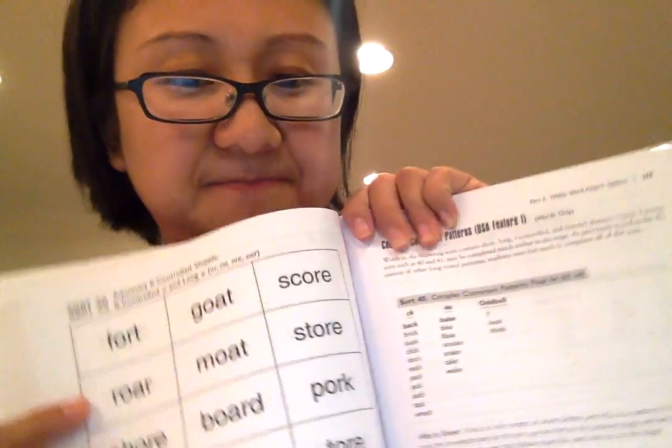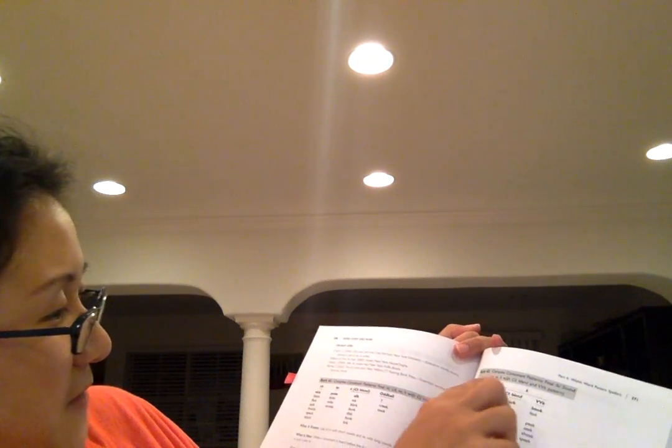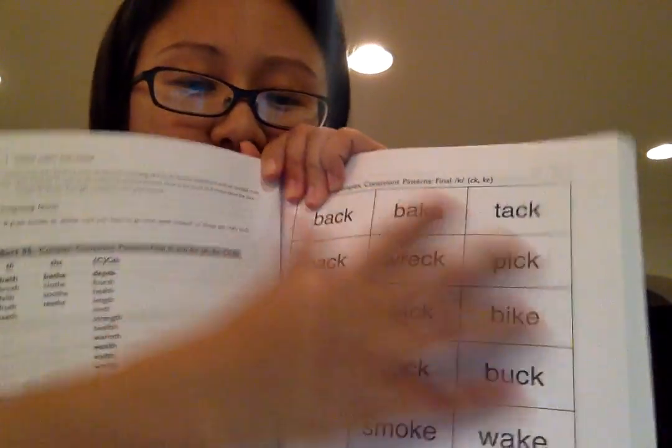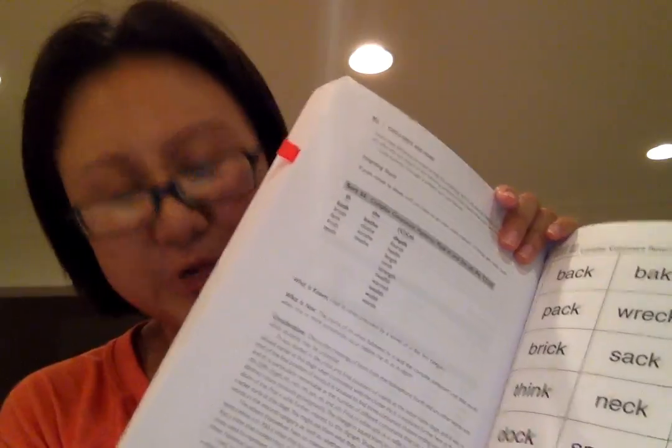and I can see all the resources here, like sort 40, which focused on final k sound, 41, 42, and keep going. If you keep going, you're going to see the actual word sort sheets, and you can copy and use. This is just an additional resource for you if you need this, to tutor, to work with your students.